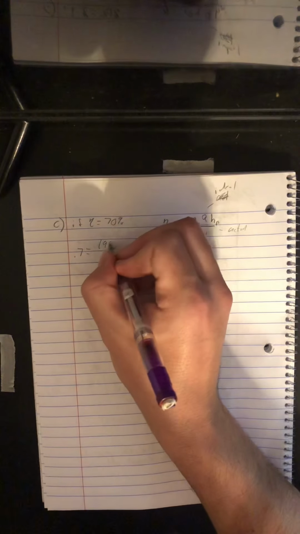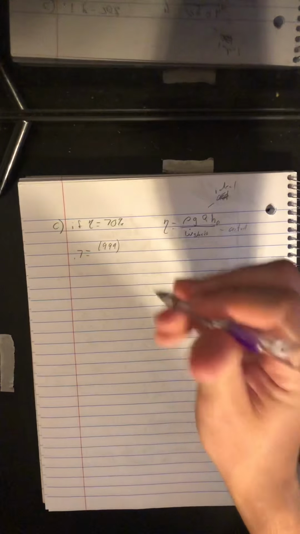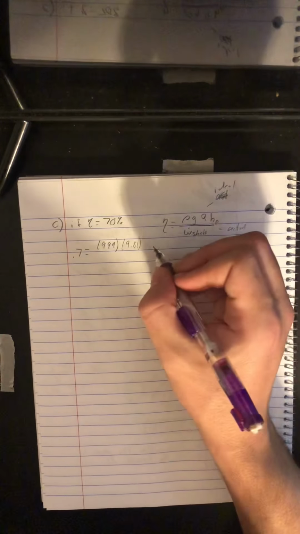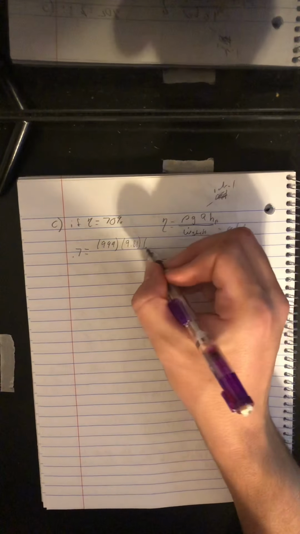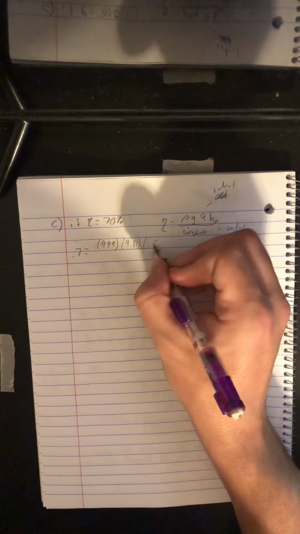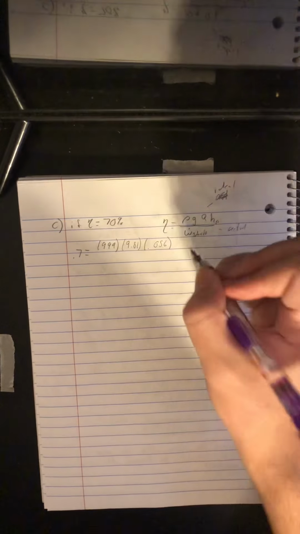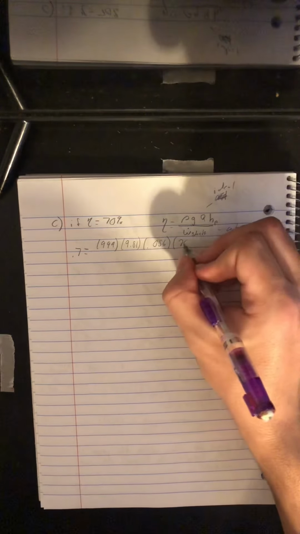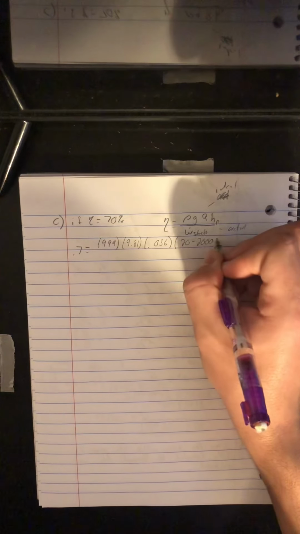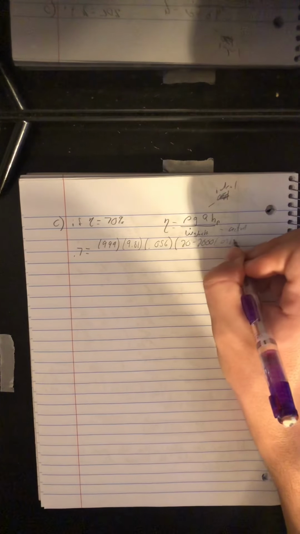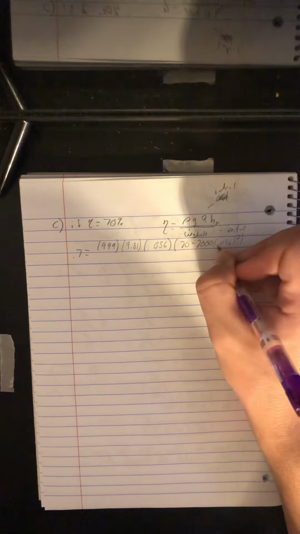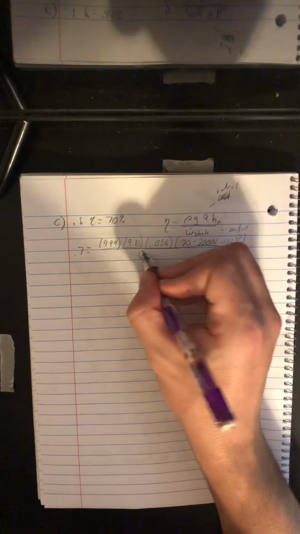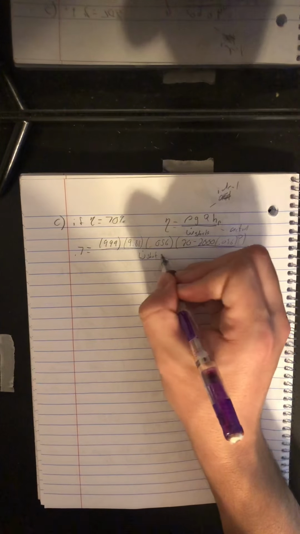is equal to 999, which is the density of water, times gravity, which is 9.81 meters per second squared, times Q, which we solved to be 0.056, and head gain, which we have in terms of Q, which is 20 minus 2,000, 0.056 squared. And all that over W dot shaft.